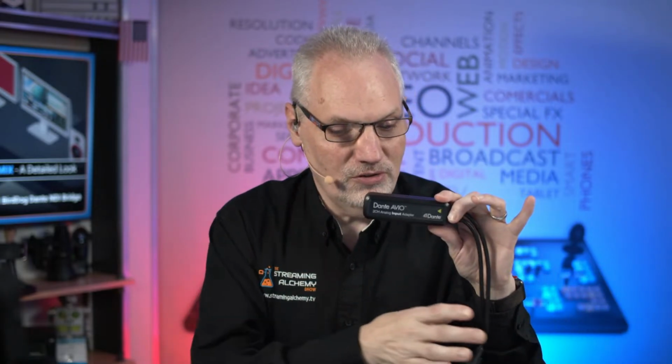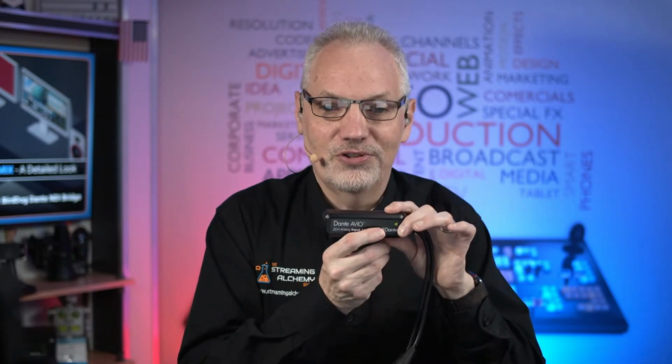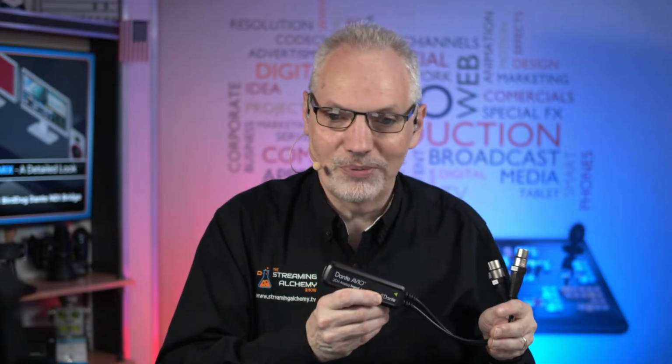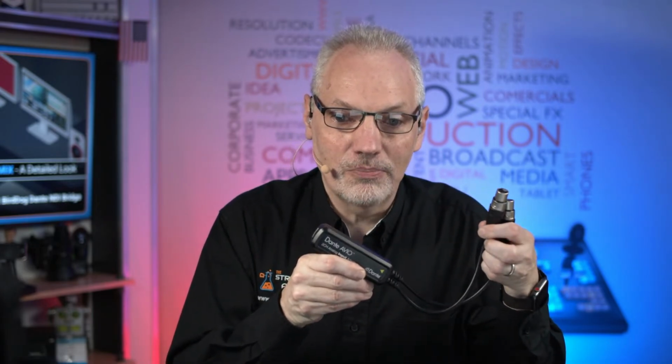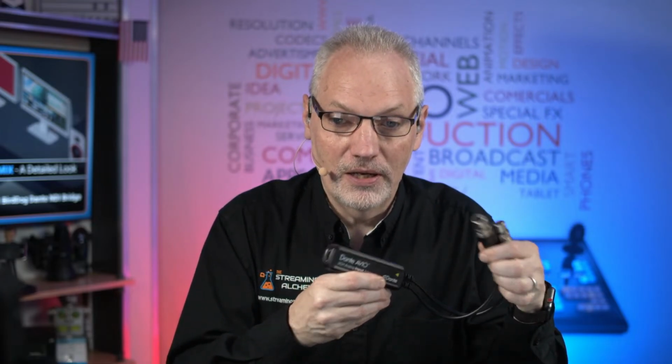The other piece, though, is they have hardware devices. They call them the Avio line, the AVIO. These little devices cost anywhere from $100 to $150 a piece, or they used to, probably, before all the prices for everything digital went crazy. This one that I'm showing here will take two analog inputs and convert them to Dante.